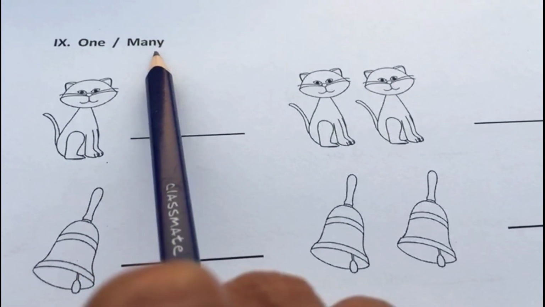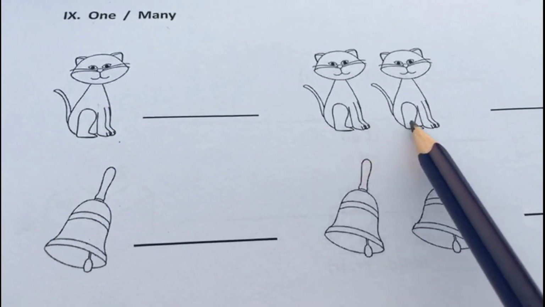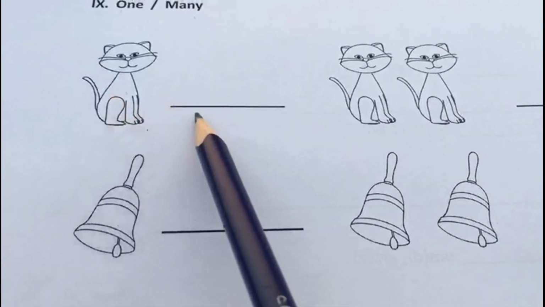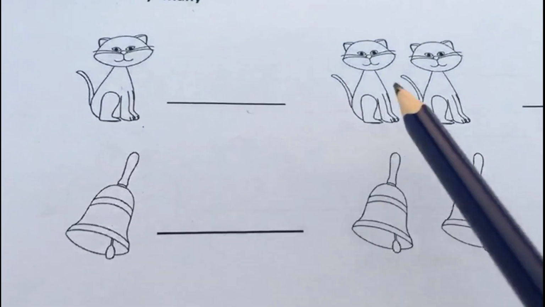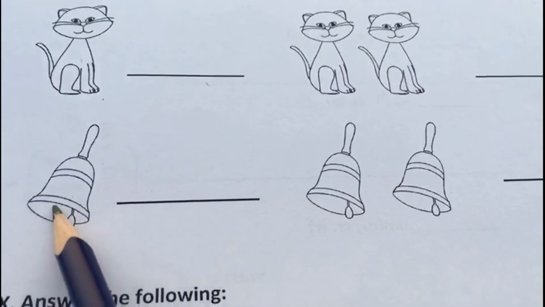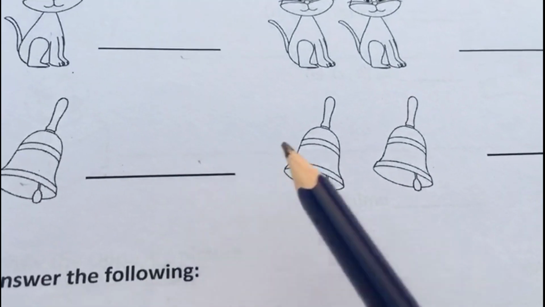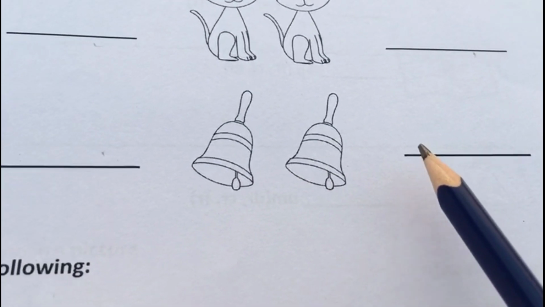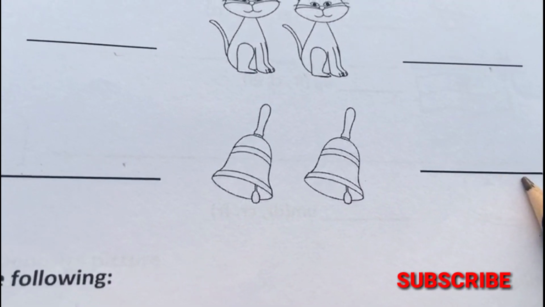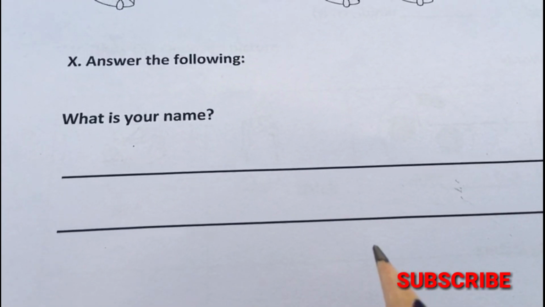Here we have a picture of a cat. So ask your child to write cat, C-A-T, cat. On the other side there are more than one cat. So they should add s to it and write C-A-T and s together. So cats. Here we have only one bell. So ask your child to write the spelling of bell. And here they should add s, bells, B-E-L-L-S.